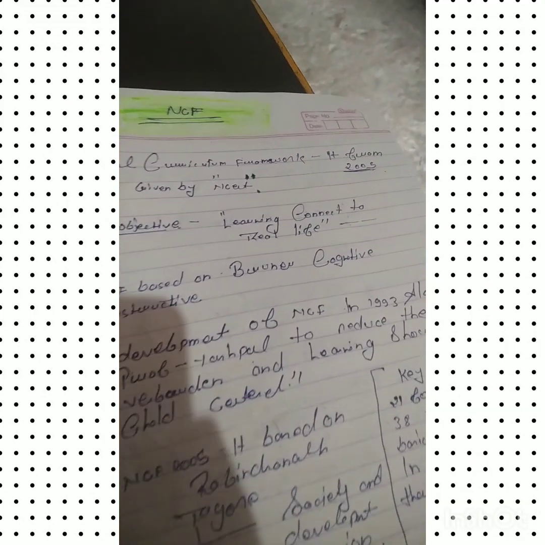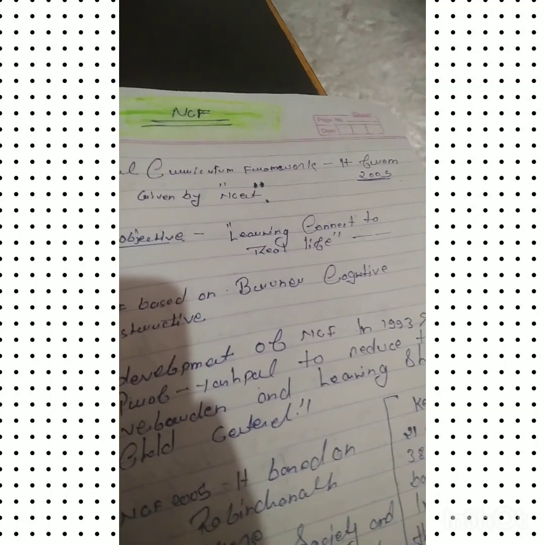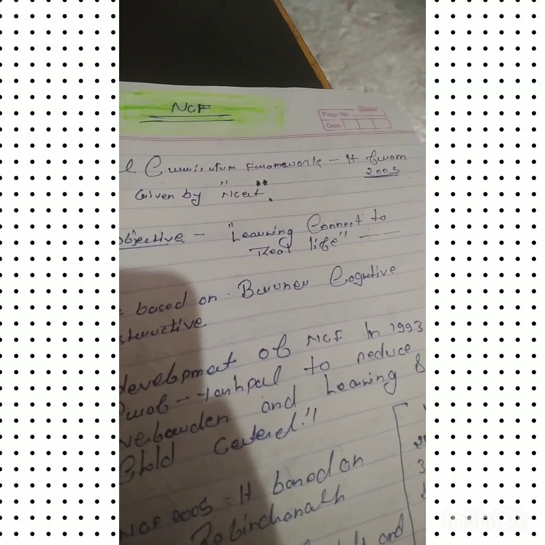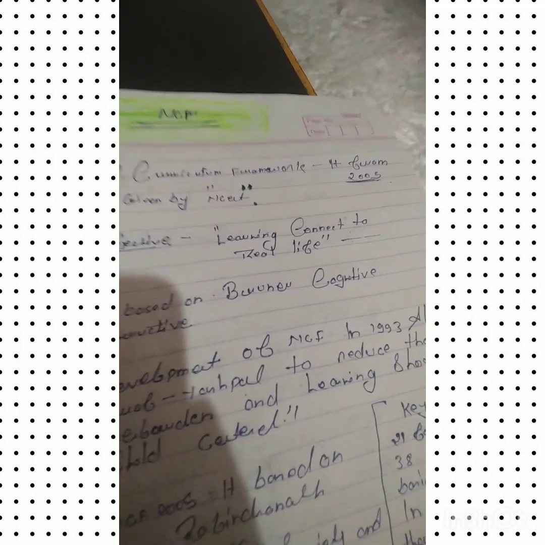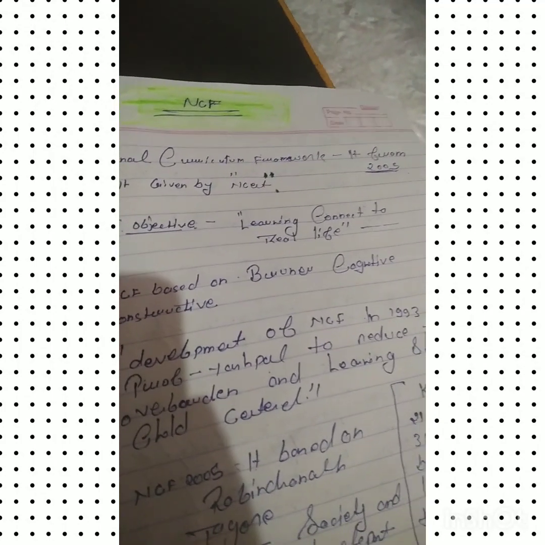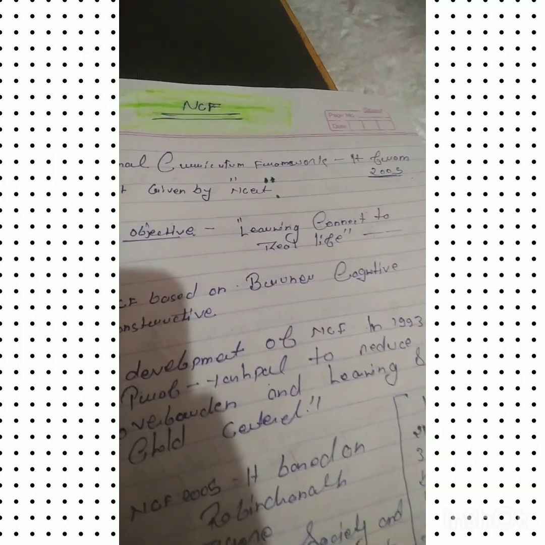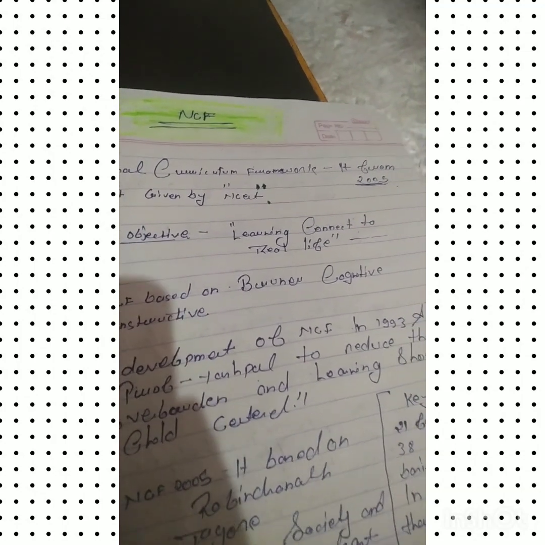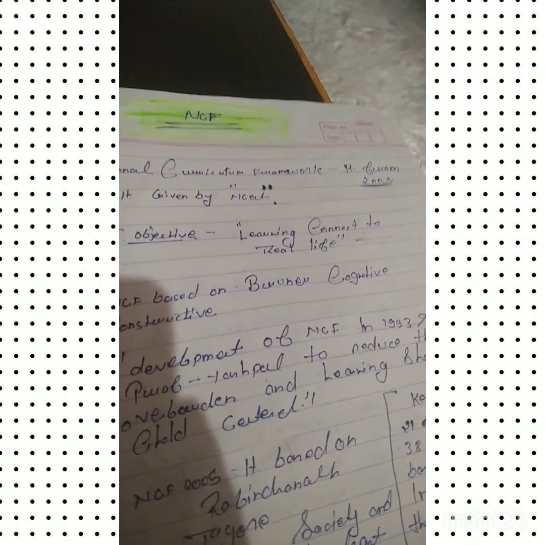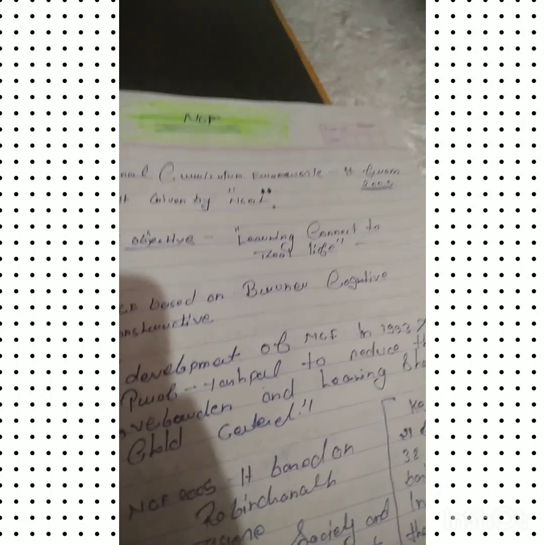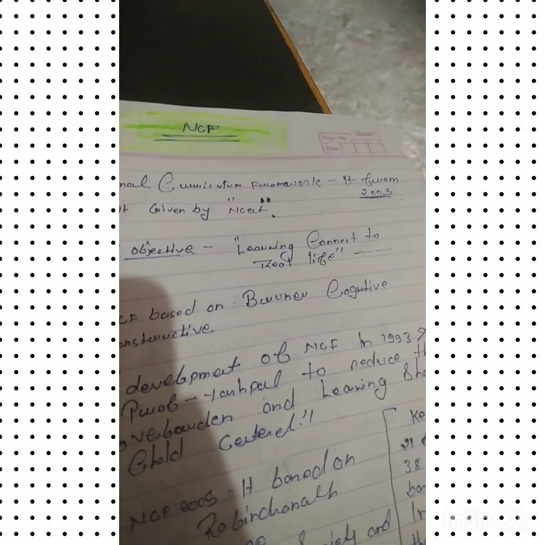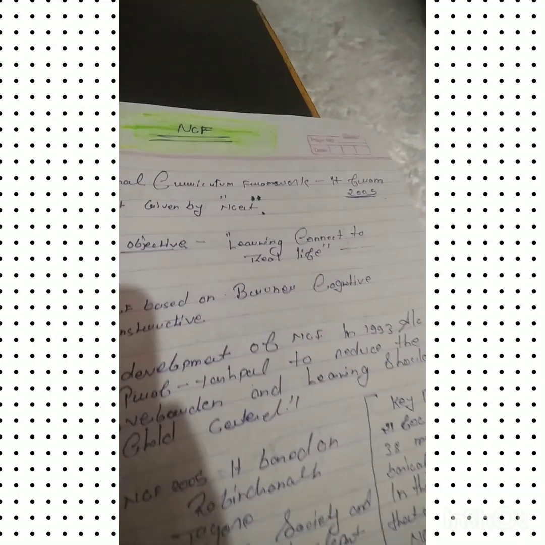What does that mean? It means that learning should touch the social environment rather than be rote learning. The main motto of NCF is that learning should always connect to the environment rather than only to the book, because their theme was to remove the burden on the learner.